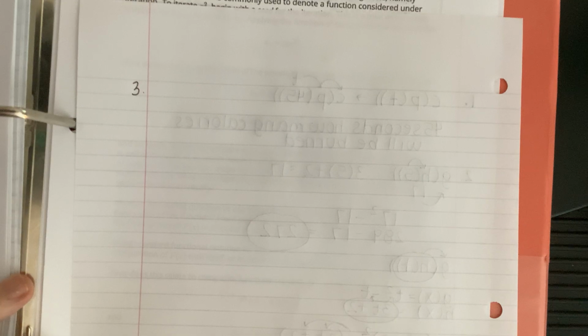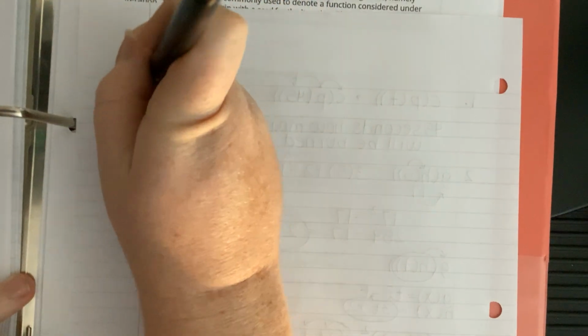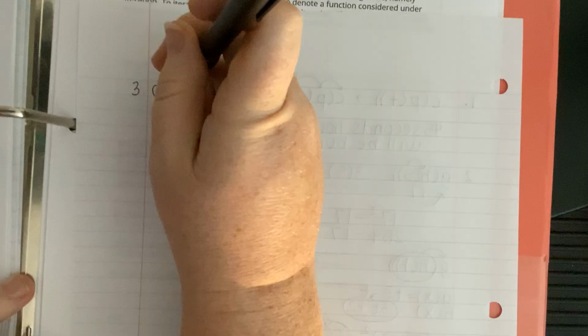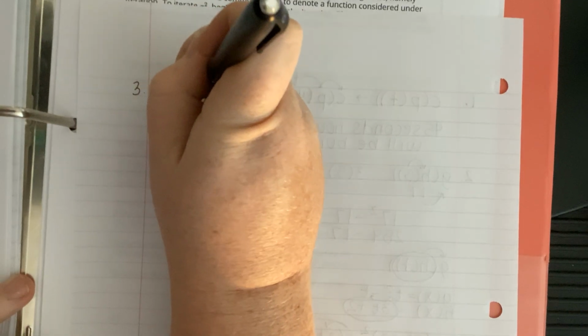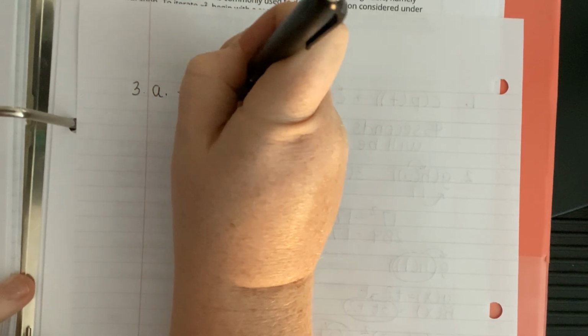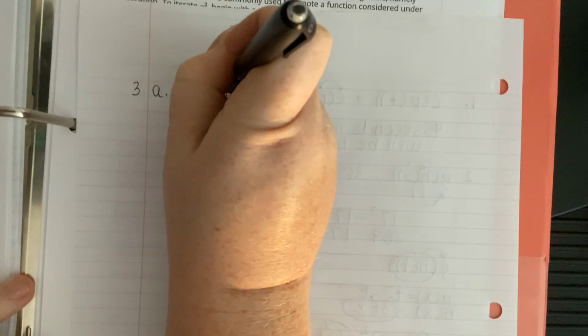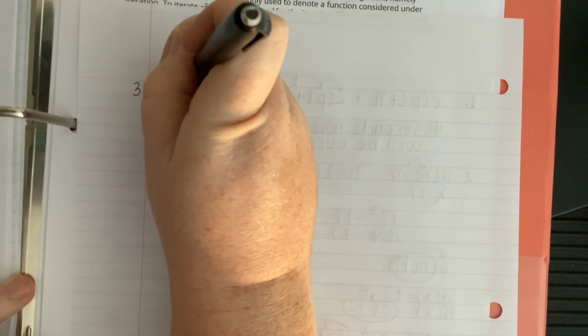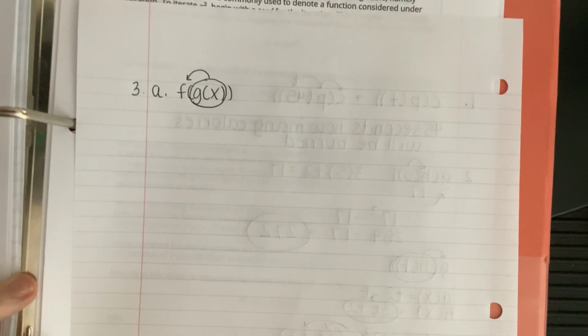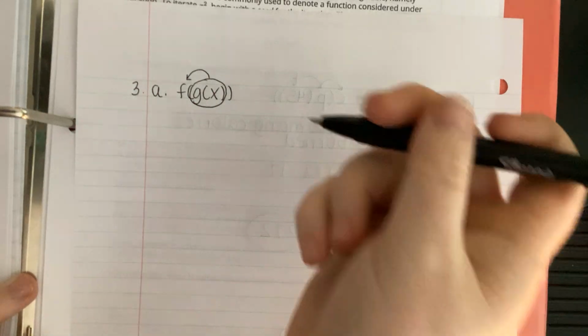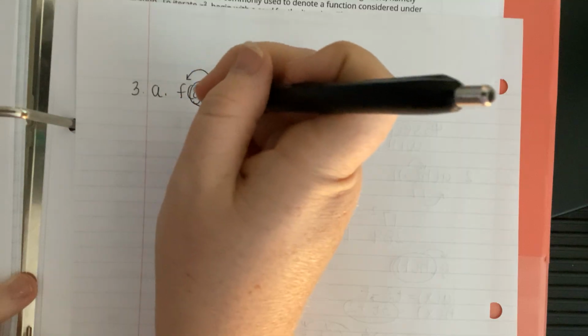All right, so question 3, the first part, A, is asking you to do f of g of x. That means take your g of x equation and plug it in to your f equation. I'm going to write them up here.